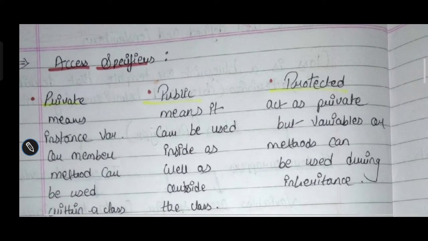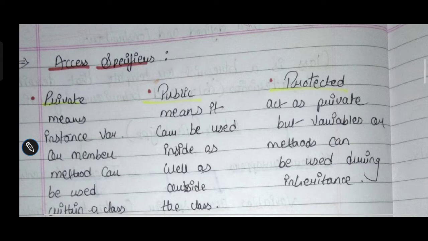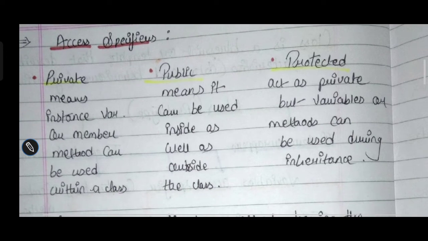Moving to the next, that is access specifier. There are three types of access specifier, as I told earlier: private, public, and protected. When an instance variable or member method is declared private, it can only be used within the class. When declared public, it can be used inside as well as outside the class. When there is no access specifier, it is public by default. Next is protected. It acts as private, but variables or methods can also be used during inheritance. Means these can be used in the class, as well as during inheritance.